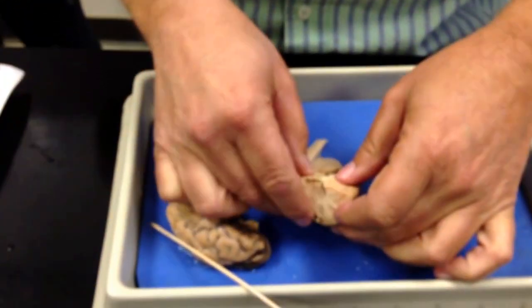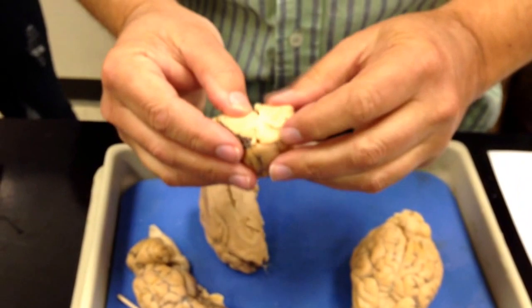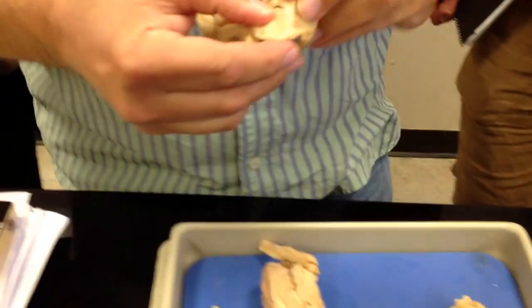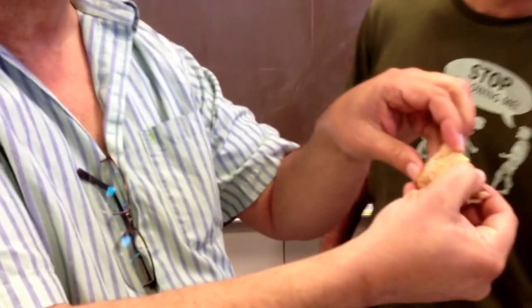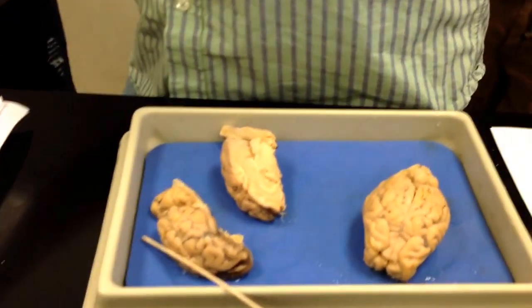Also in here, here's another one. See, this one's been cut across. That's the lateral ventricle. And you see that sort of dirty looking stuff in there? Well, that's the choroid plexus. It's got a lot of blood in it, so it kind of coagulates, so it almost looks like a little scab or something like that.